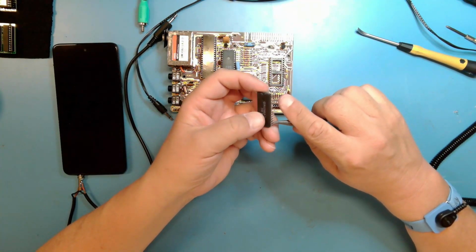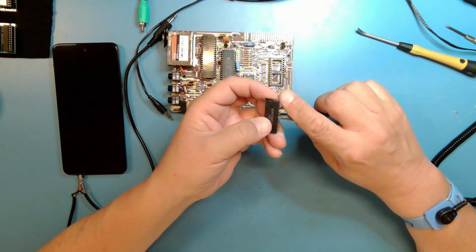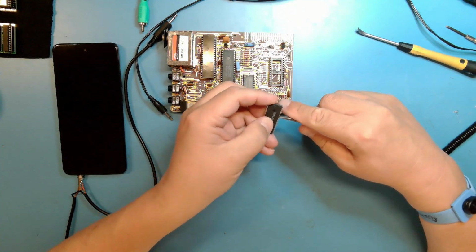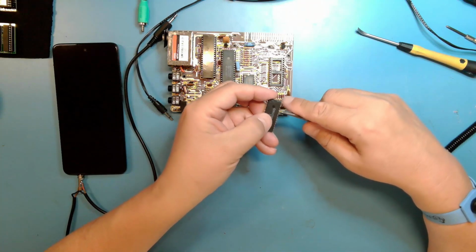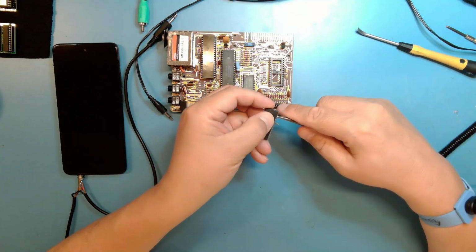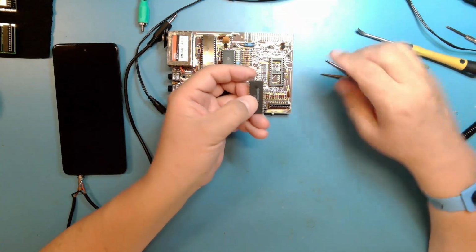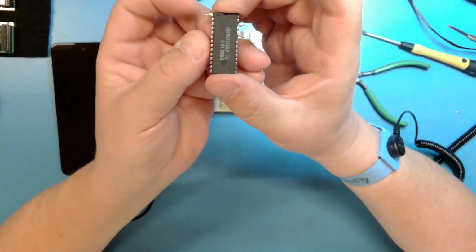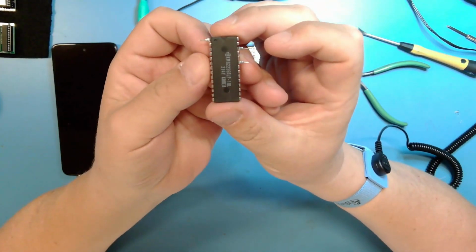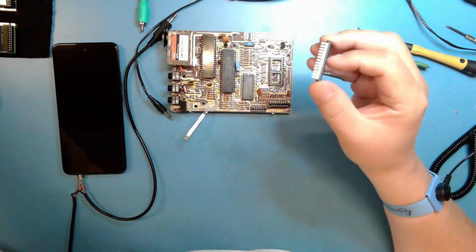So this is pin 15, 16, 17, 18, 19, 20, 21, 22, 23, 25 and 26. So you see what I've done there is I've bent up pin 1, pin 23, and pin 26 so that they stick out. The rest of the pins will go into the socket.